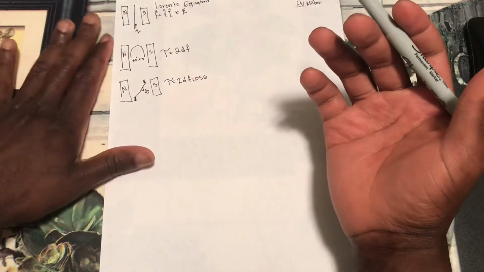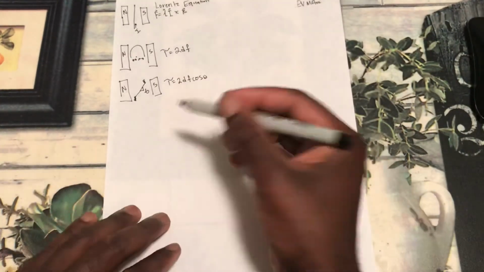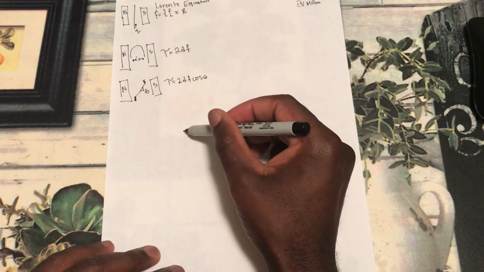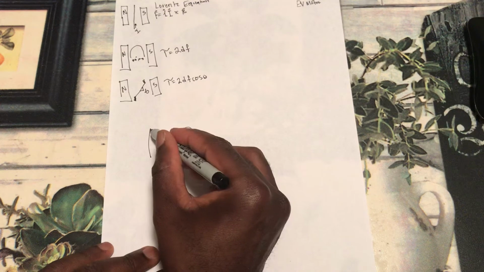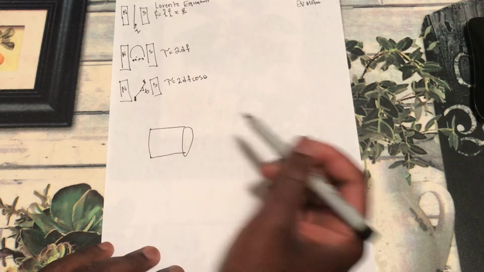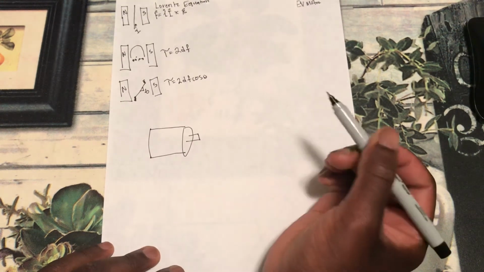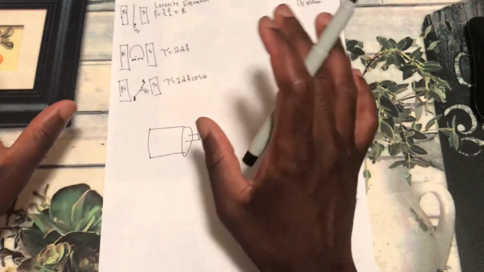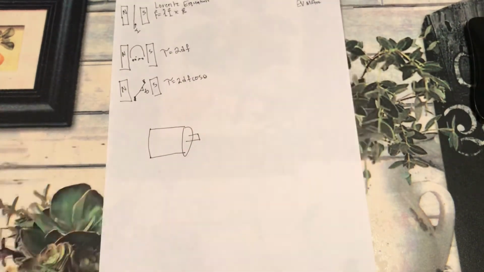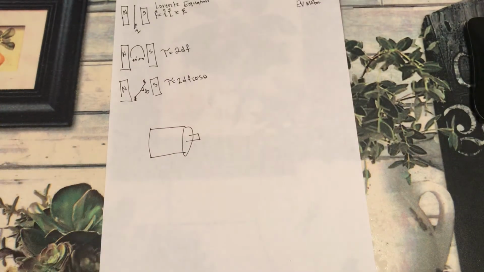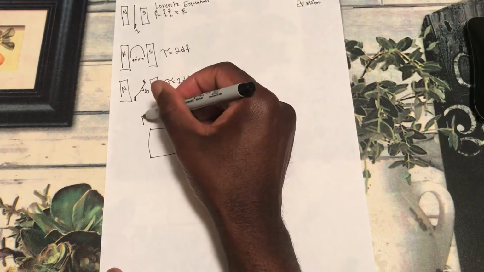You see, when we have this now, we can design a simple motor. So let's design a simple motor. In designing our motor, we have to think about what goes in and what comes out. We know power is going to go in and power is going to come out. So we start with that.